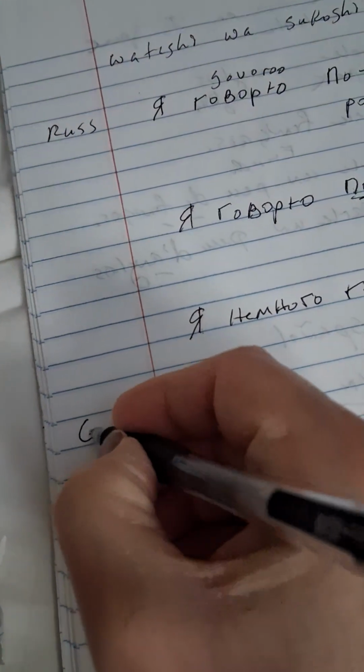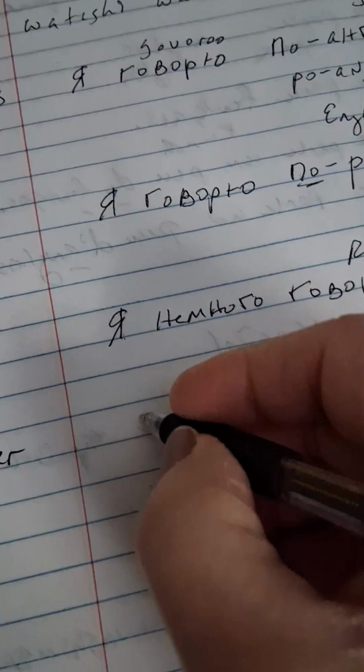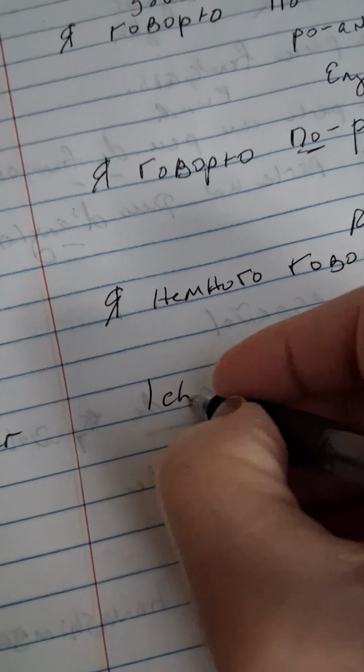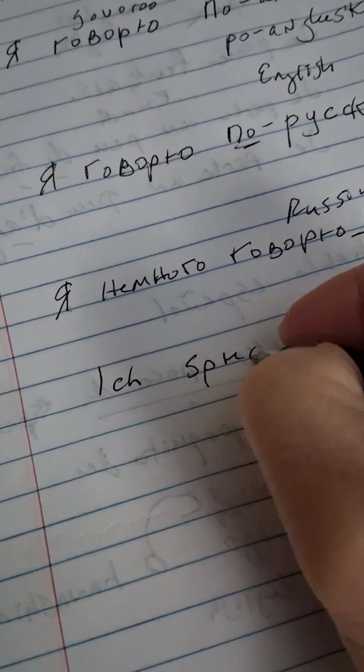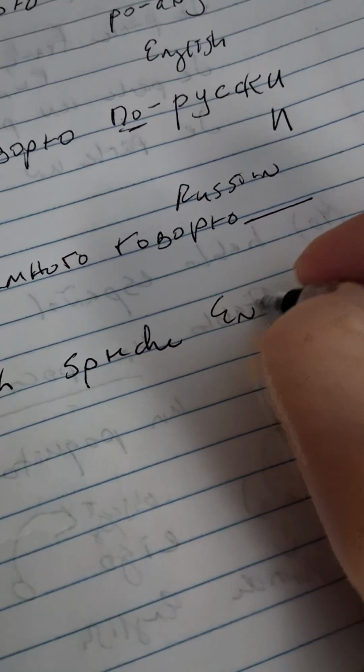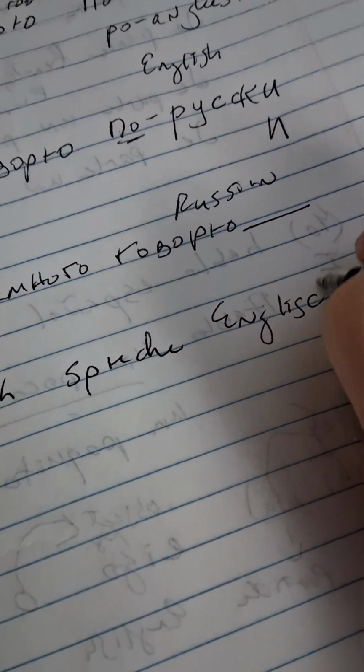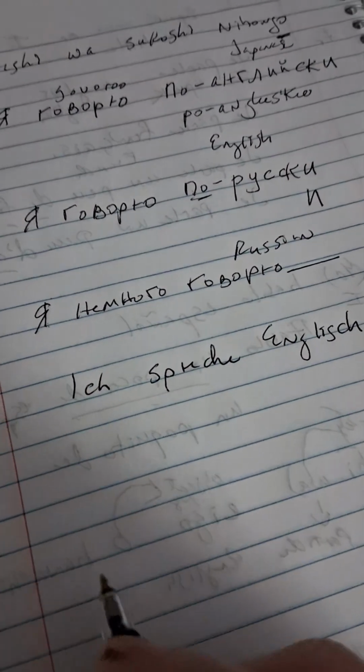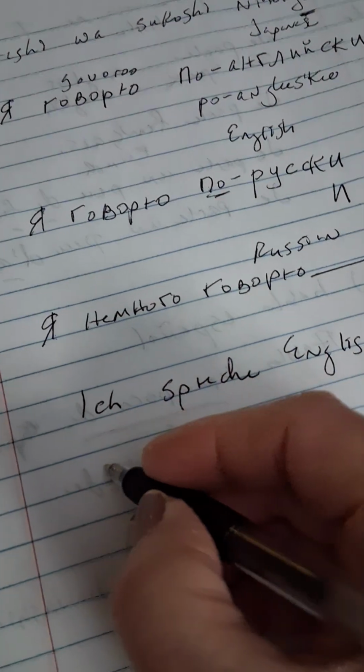Let's do German. All right. So we're going to do German. So ich spreche English. Pretty straightforward, right? What if you want to say a little?